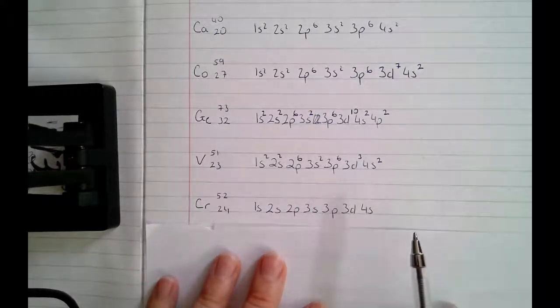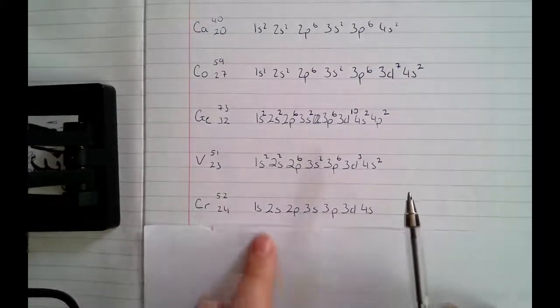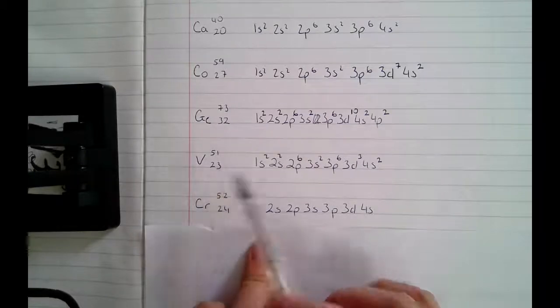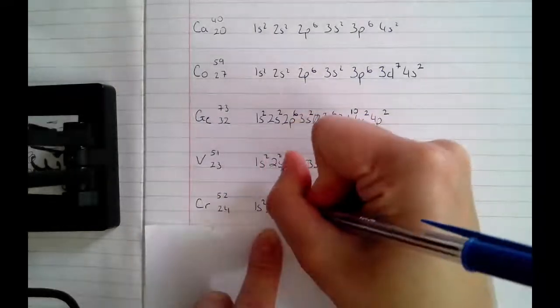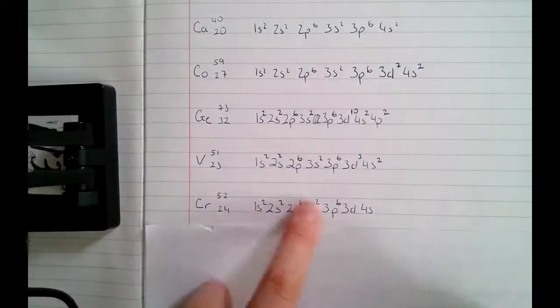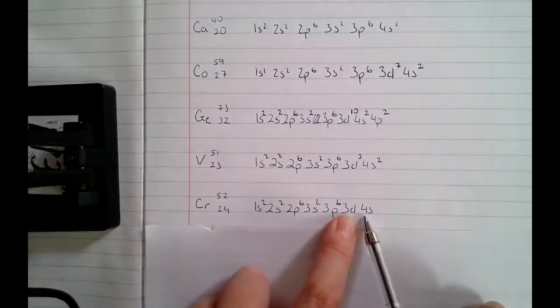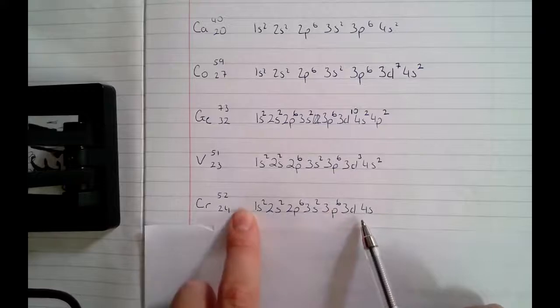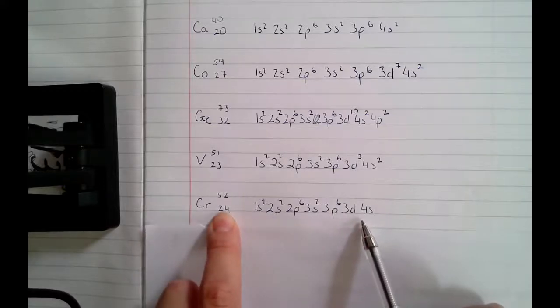One of those exceptions is chromium. Chromium has 24 electrons, so just 1 more than vanadium. So I'm going to fill it in initially the same as I filled in vanadium: 2, 2, 6, 2, and 6. When I get here, I've already filled in 18 electrons. I've got 6 more to go.